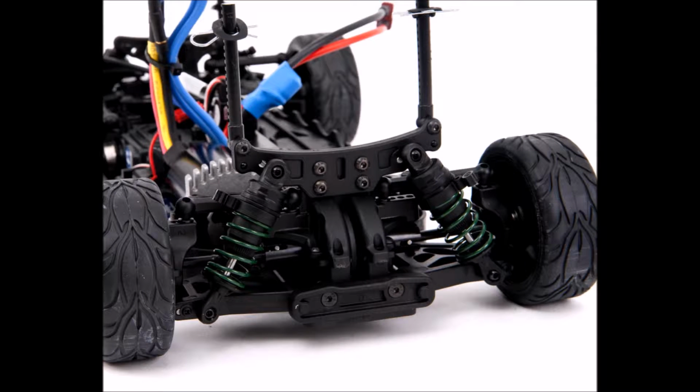The front section includes the steering system, which allows the car to turn left and right, and the shock absorber, a mechanism that moves up and down while receiving the shock.